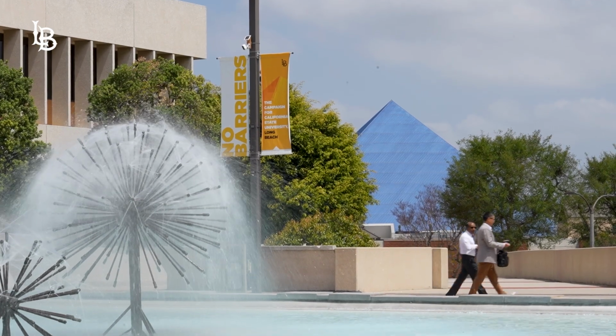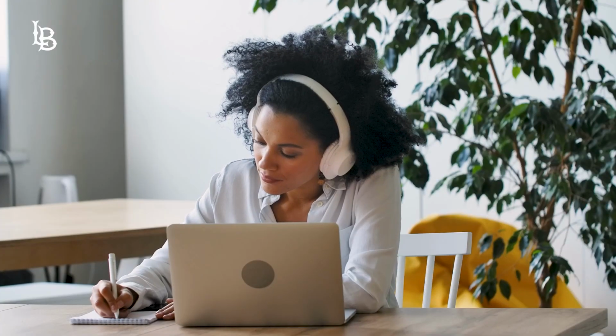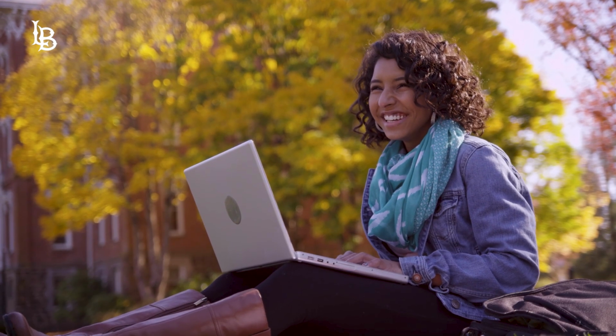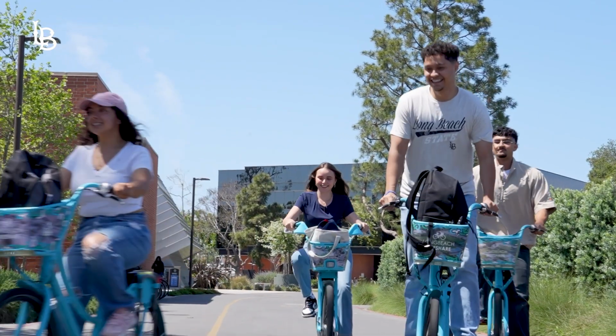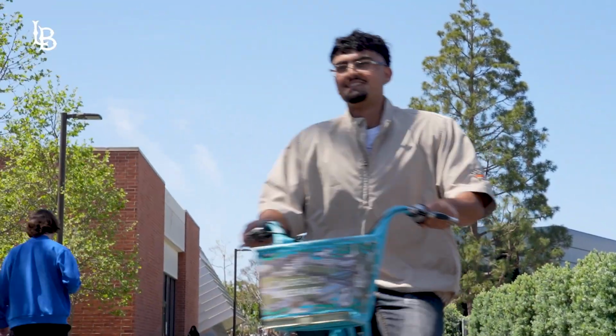At CSULB, the Applied Data Analytics for Higher Education program goes beyond skill building. It's a pathway to unlock the tools to innovate, make informed decisions, and lead the future of higher education. Take the next step today and turn data into impact.